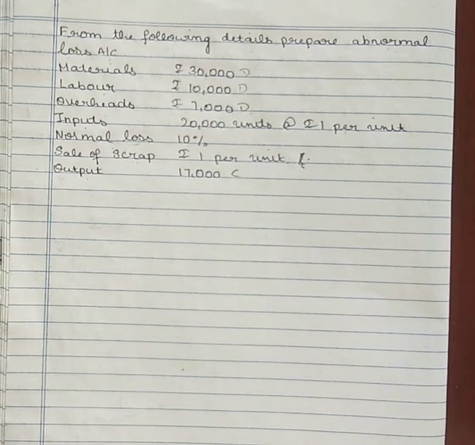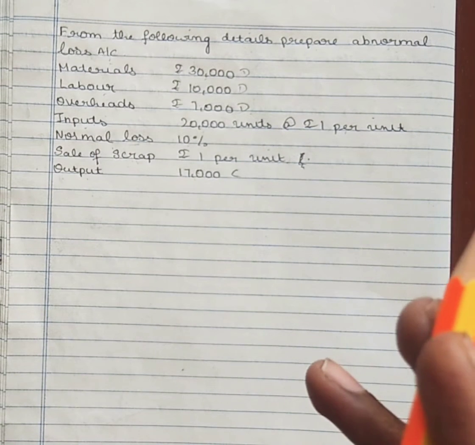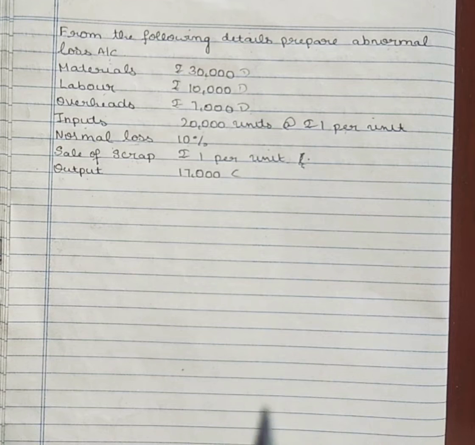Today we will look at the problem on process costing. In the previous class we have already seen the theory part of it, so we will look at the problem. The format of the process costing is that of the P&L account. All the expenses will appear on the debit side and all the income will appear on the credit side. So just keep this in mind.